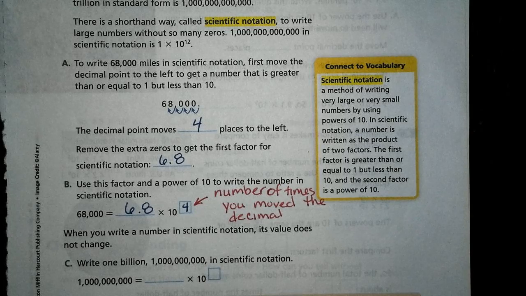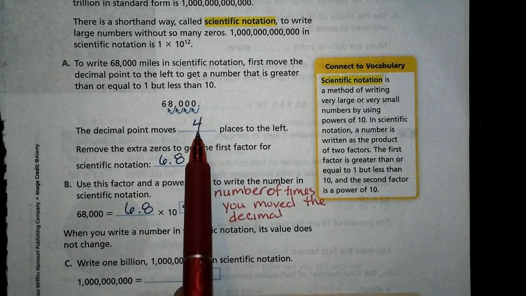So that is the number of times you moved the decimal, which we got right here. We moved it 4 times.